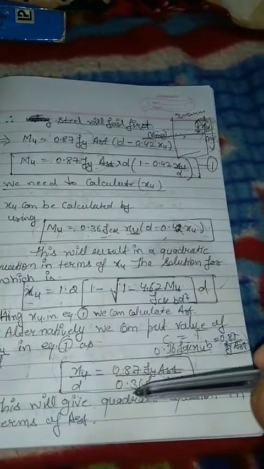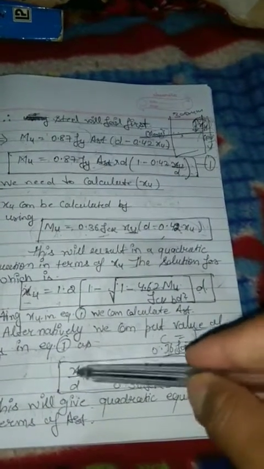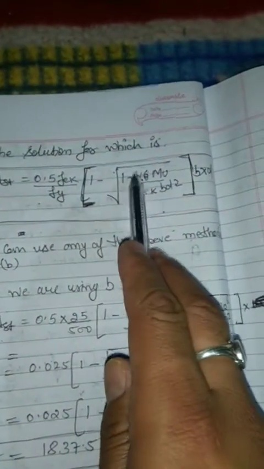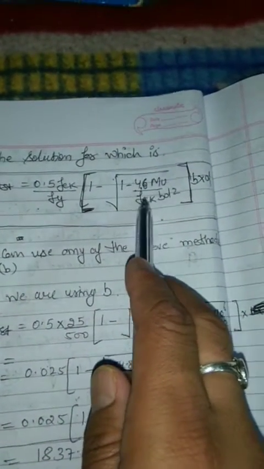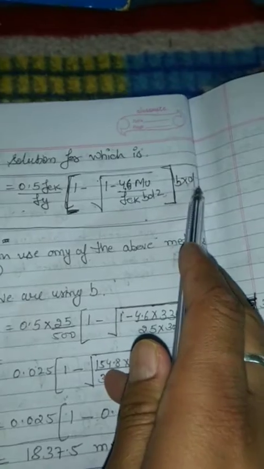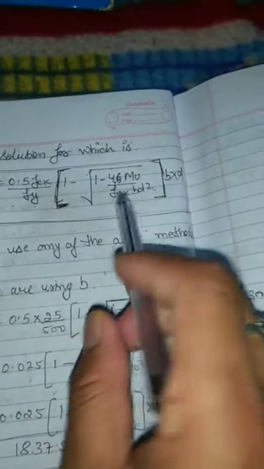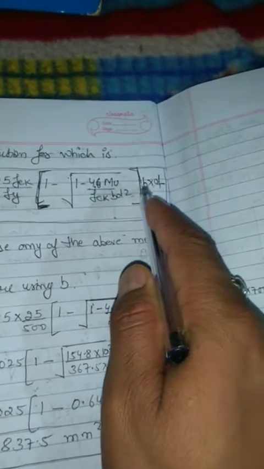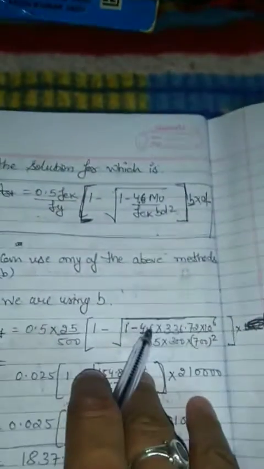When you put this XU over d in equation number 1, it will result into a quadratic equation, and the solution for that quadratic equation is Ast = 0.5 fck over fy (1 minus root of 1 minus 4.6 Mu over fck b d square) into b into d. Just remember, this is the effective depth and this is the width of the section given to you.